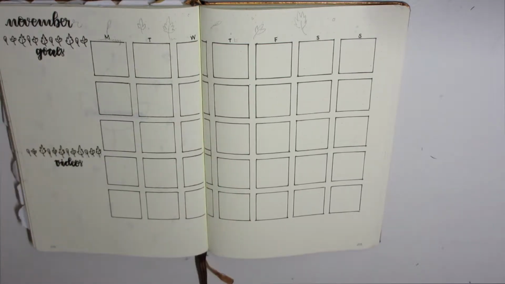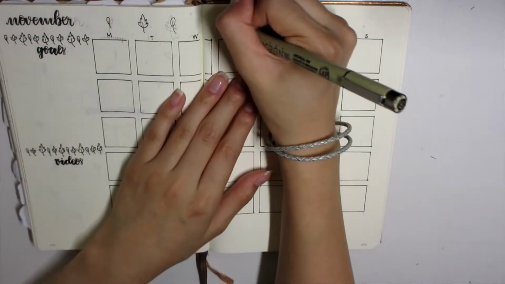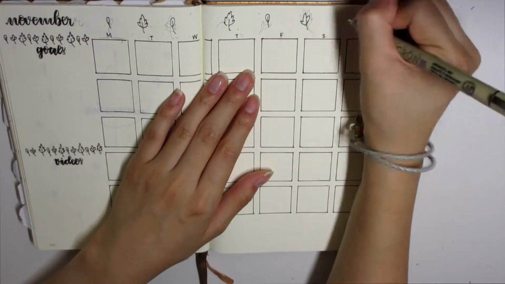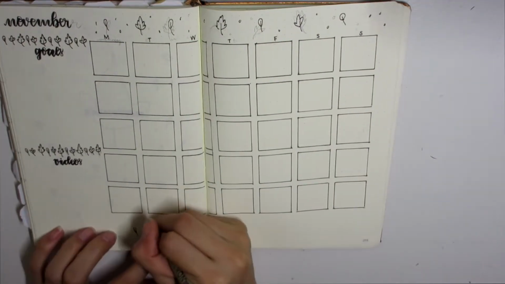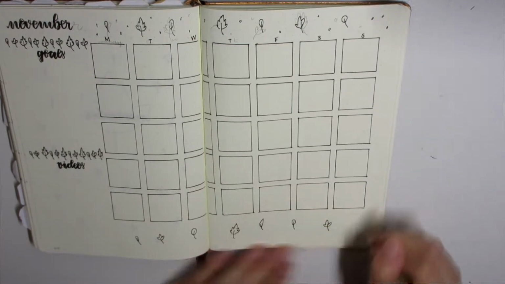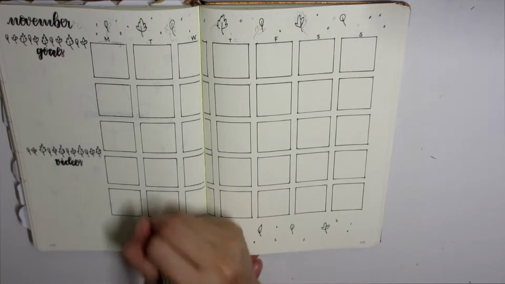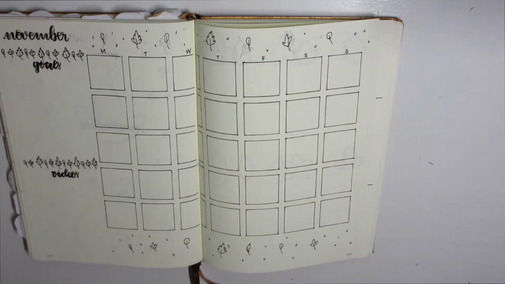So there's that. And then I decided, instead of doing Monday, Tuesday, Wednesday, to go with the letter of each day, Monday through Sunday. I decided to do that to make it more simplistic, more classy, because the leaves spruce up a lot of this spread, so I decided to make it simple.